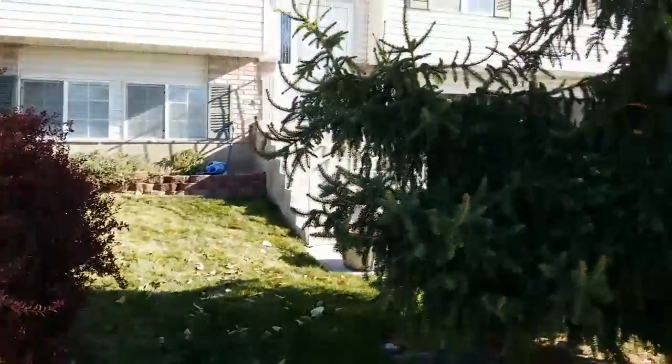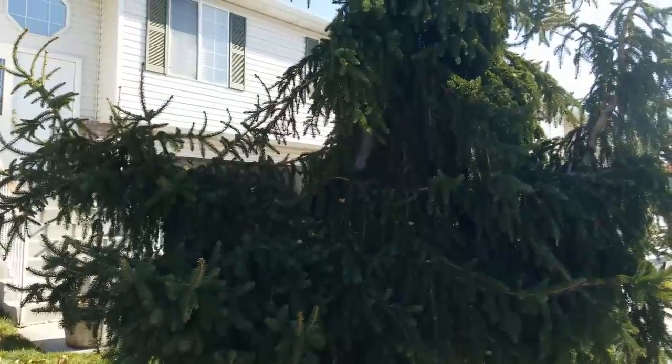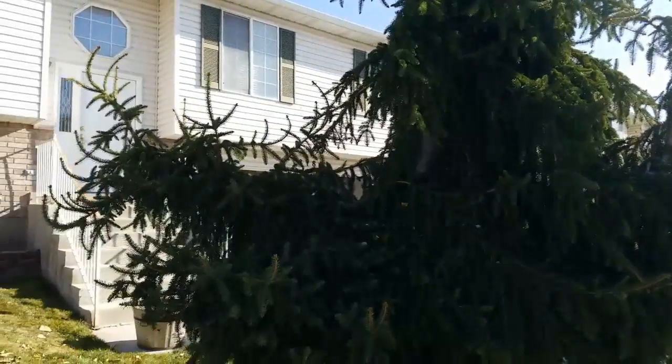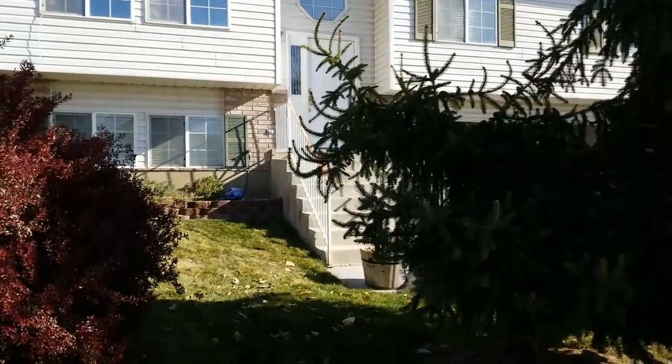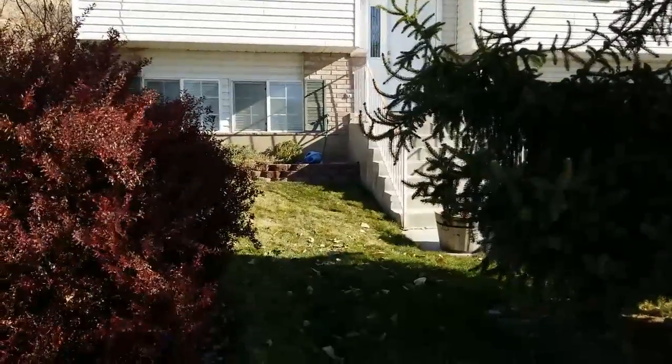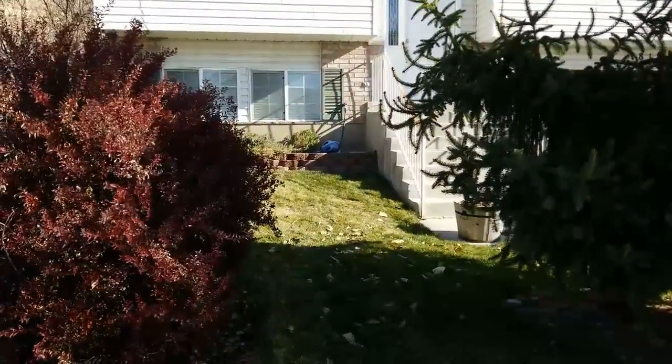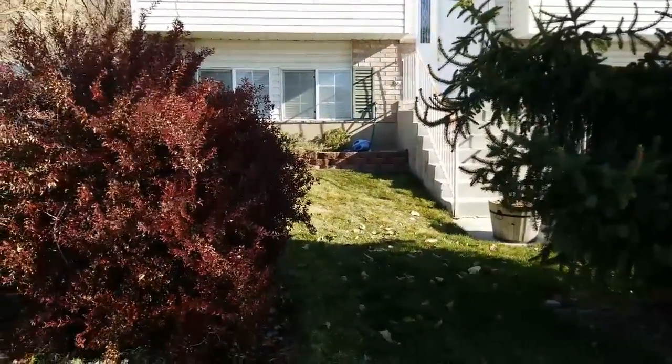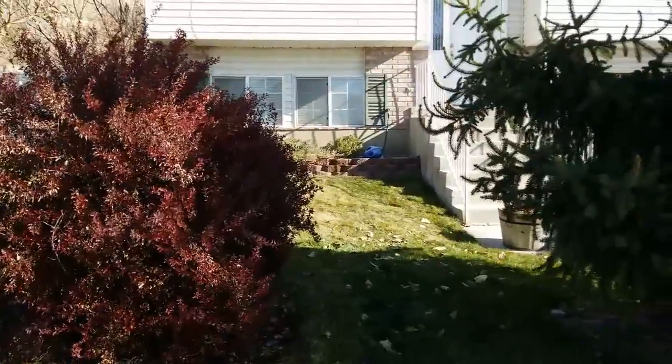I need to think about this tree. It's going to get bigger as it ages, and I may need to start doing some strategic pruning. So think of the full size of plants that are around your access ways and think about how often you're going to want to be pruning them.